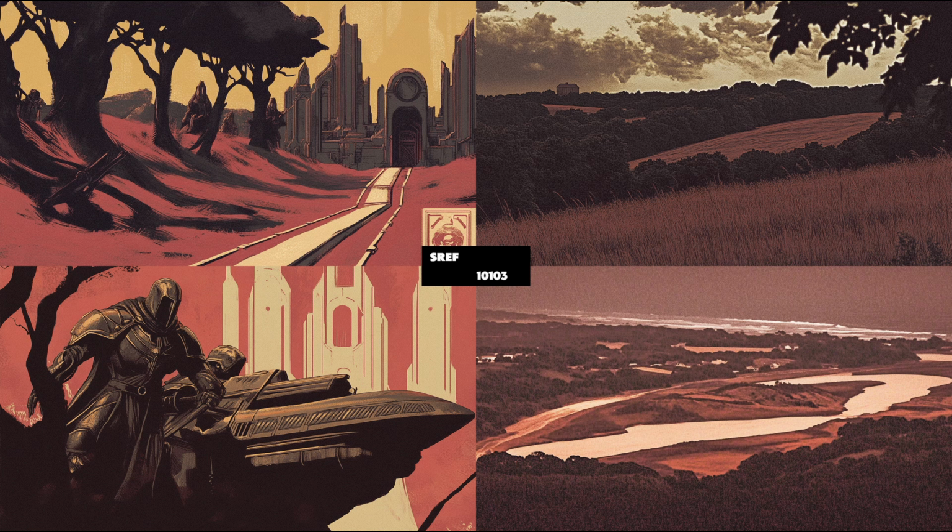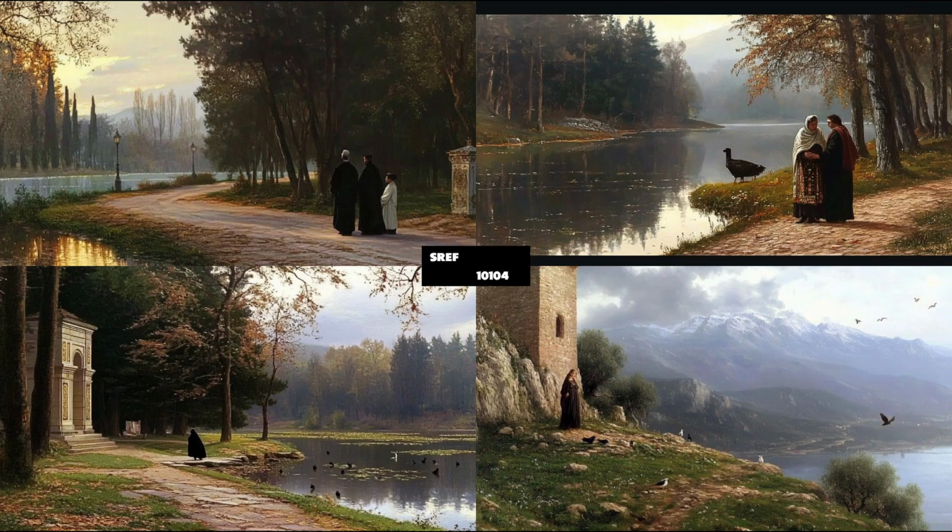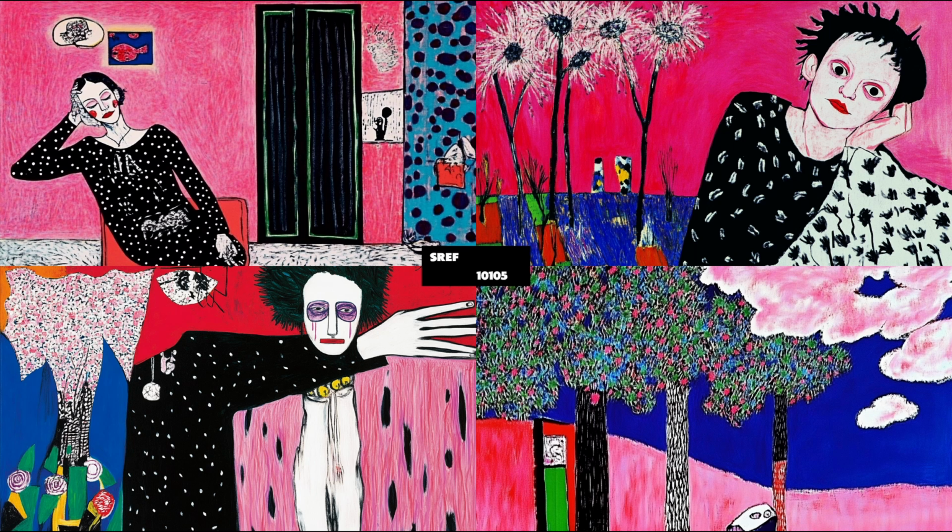Stylized illustration style using muted colors, primarily red and brown tones. 10104. Landscape oil painting style, realistic and using natural lighting. 10105. An artistic dreamlike landscape painting, modern art style using primarily pink tones.